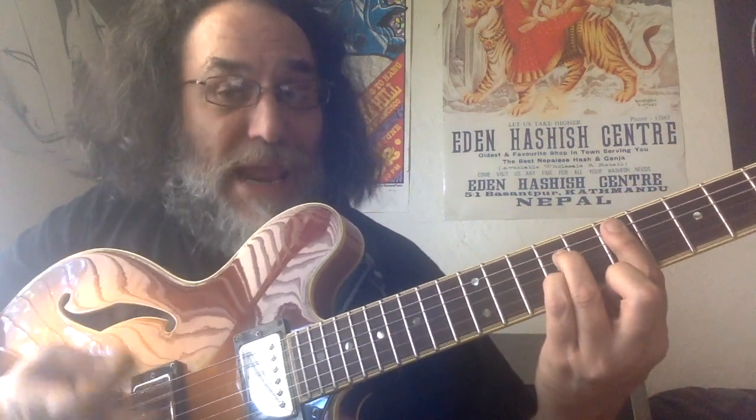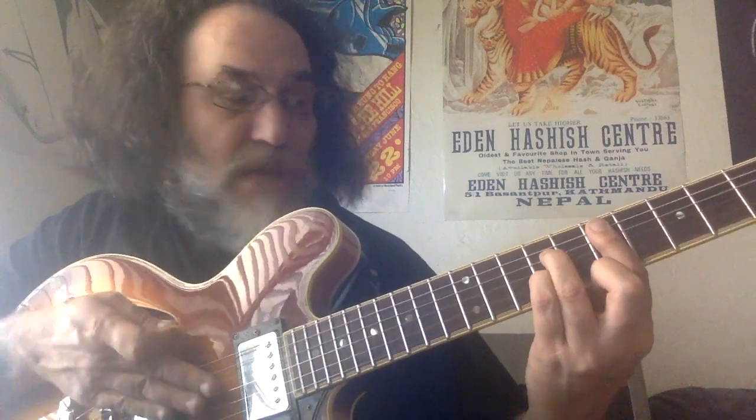And that is your A7 shape. Okay? So right now I'm playing it on an E. The root note is E, but it's the A shape. So it's the E7 chord, A shape.